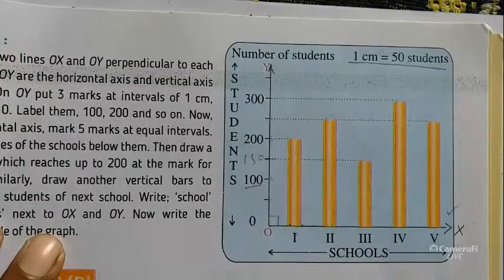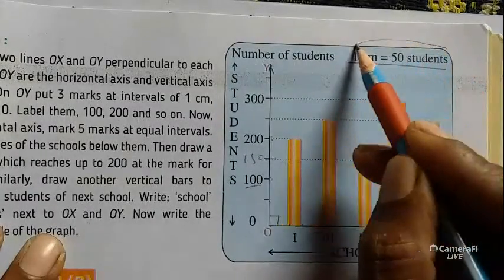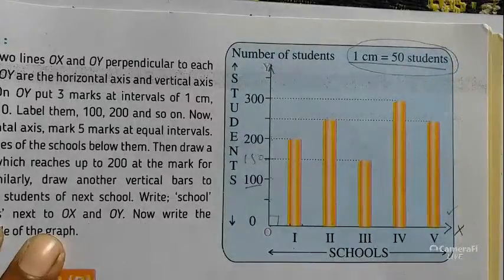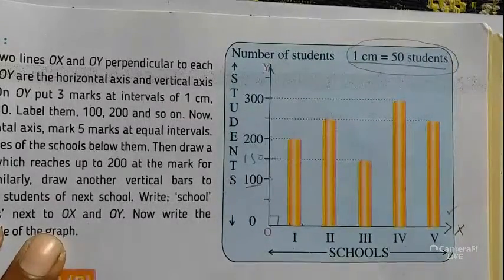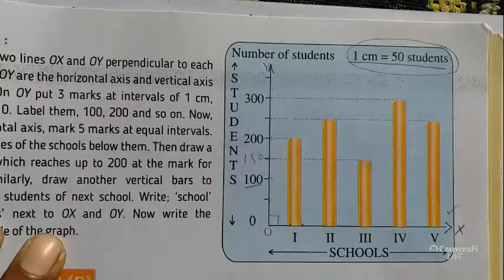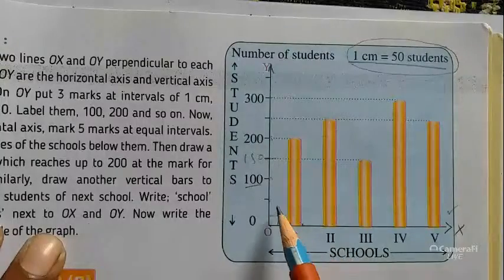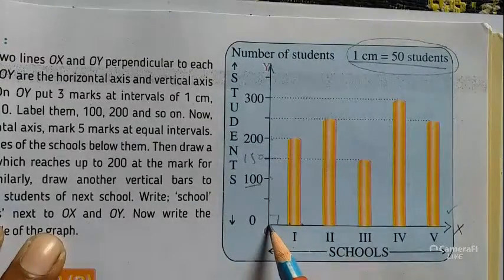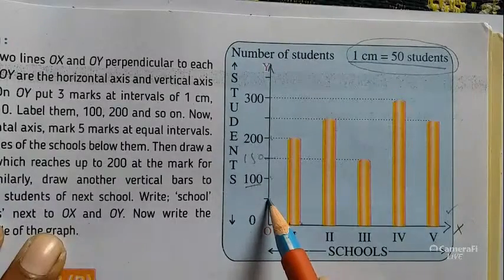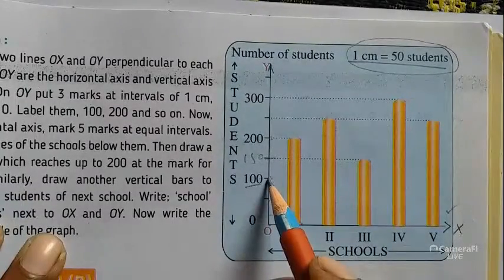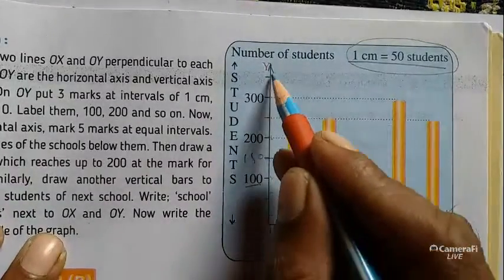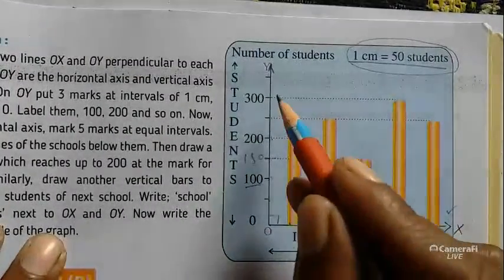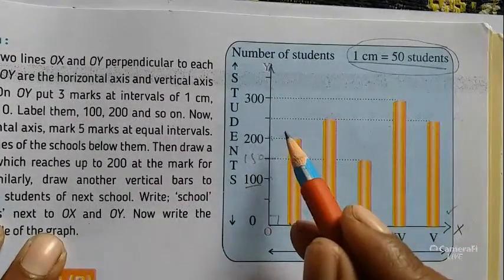Here it is chosen that 1 centimeter equals 50 students. Here is the length: this is the point O, 0, then 1 centimeter, 2 centimeter, 3, 4, 5, 6 centimeter, 7 centimeter. In this way centimeters are drawn.